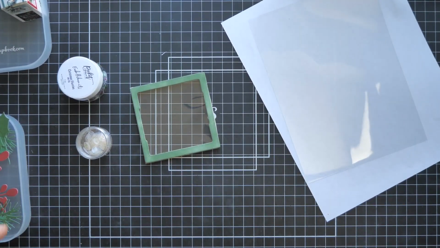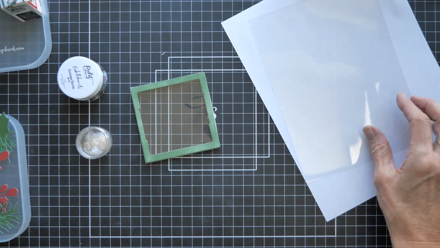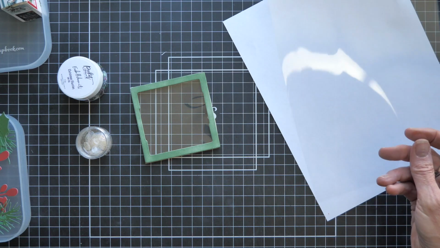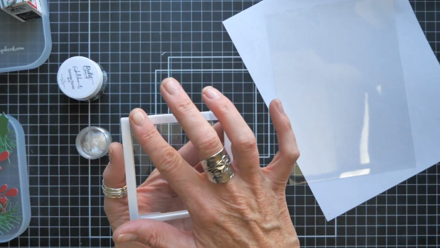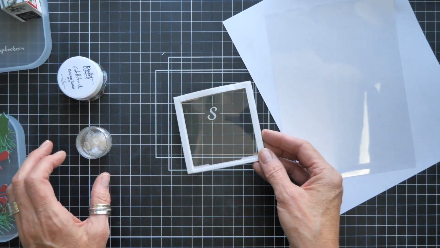Okay, for this next part, we're going to be adding in the sequins, hence the shaker part. So what I've done is, since I know I'm going to layer this on acetate paper, I already have my acetate paper ready to go, my piece of acetate. I have this ready to go. My foam has not been revealed yet. The backer pieces are still on there.